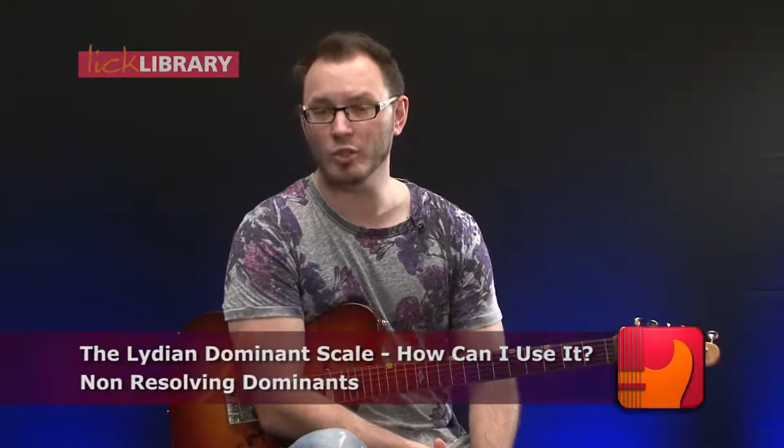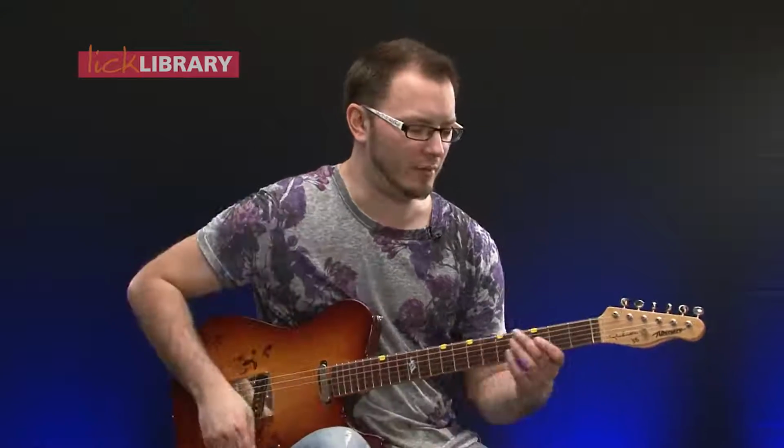Okay, so in order to understand this next section, we have to understand a little bit about how dominant seventh chords normally work. And since the Lydian dominant scale is a dominant sound, as in it creates a dominant seventh chord, it's going to be useful to understand how these dominant sevenths function in a standard context. Now, you'll be very familiar with this sound.